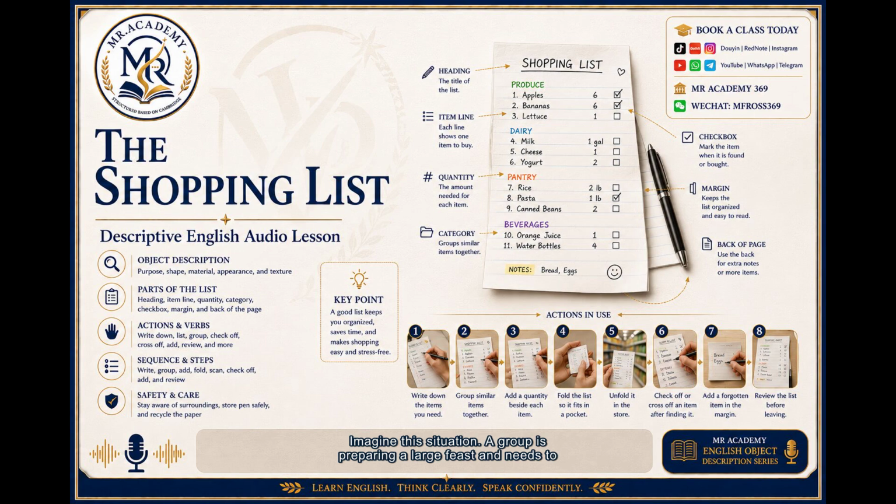Imagine this situation. A group is preparing a large feast and needs to choose food carefully. A shopping list helps them organize vegetables, drinks, and other supplies, explain each choice, avoid forgetting anything, and review what is still missing. Today we are going to examine a paper shopping list closely and learn how to describe it in clear, natural American English.